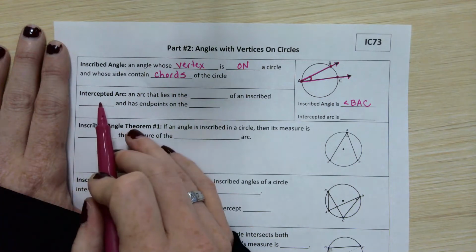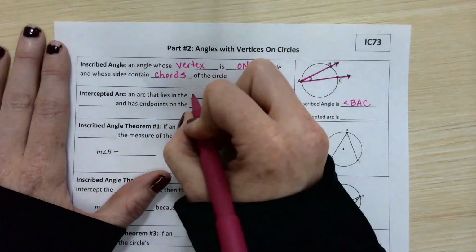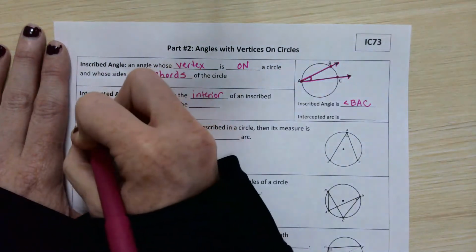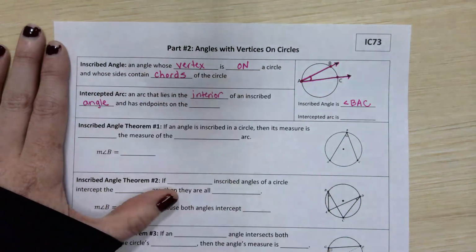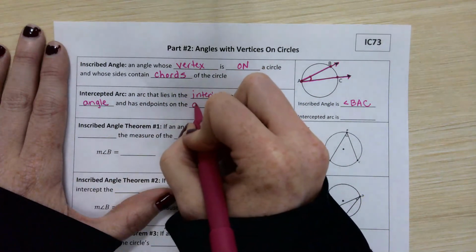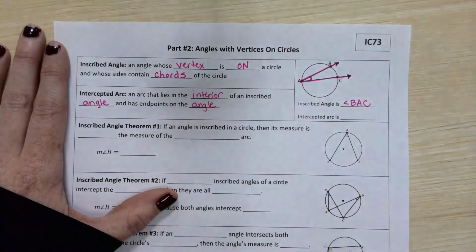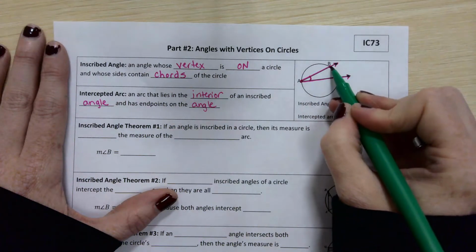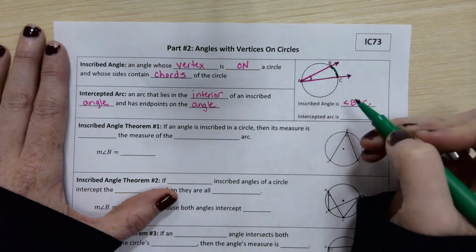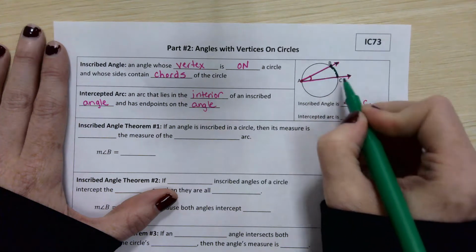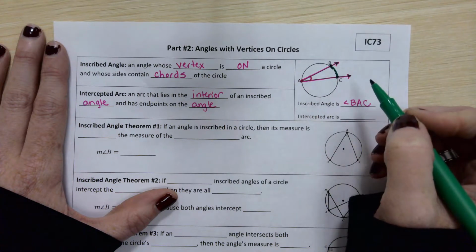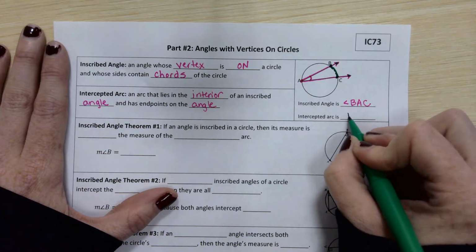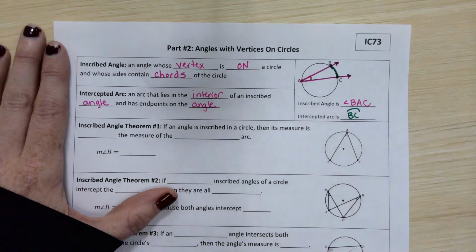An intercepted arc is going to be an arc that lies in the interior of an inscribed angle, and it has endpoints that are on the angle itself. So if we look at this picture, inside this angle, we see this arc. The endpoints of that arc are B and C. And so for this inscribed angle, angle BAC, arc BC is the intercepted arc.